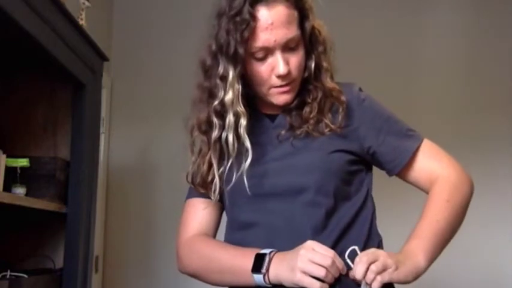Having the OT Model 2000 right at my fingertips, as you can see, it just clips right into my scrubs. Right here. It's not clipping. So then I can use it whenever I need to.